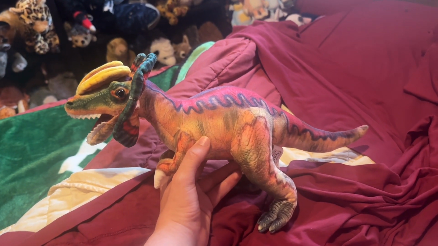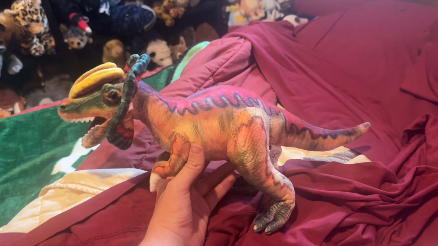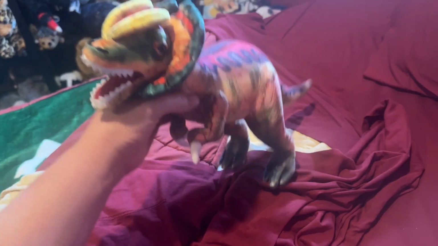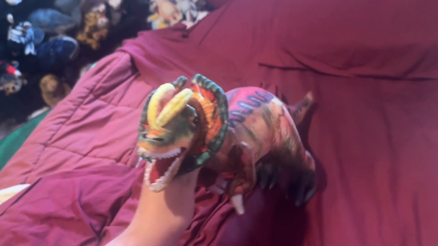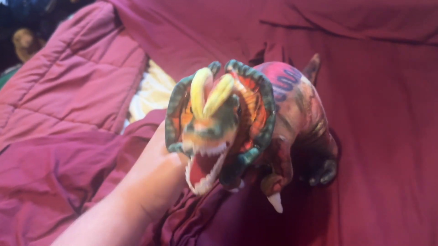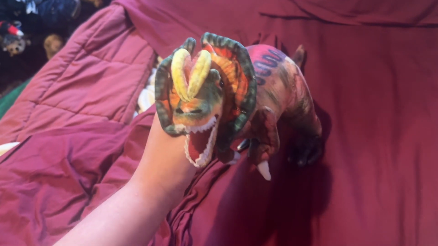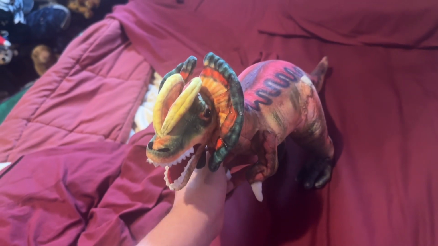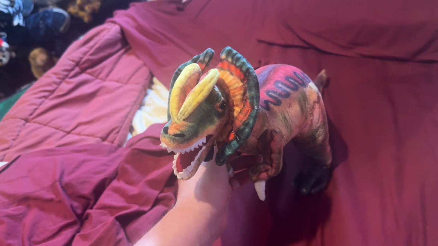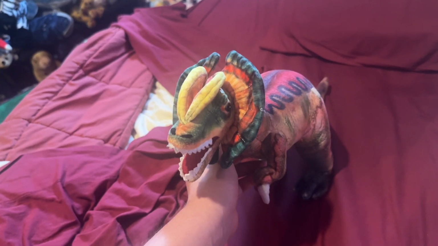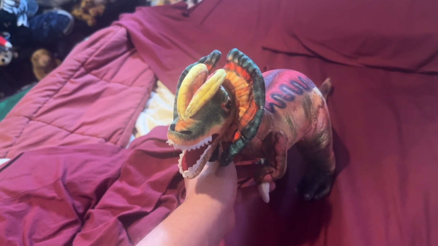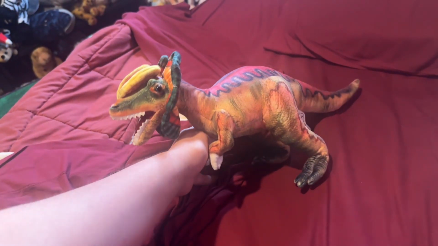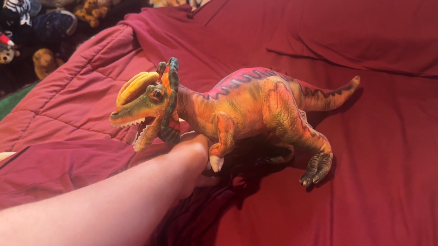Number 9, the quilled male velociraptor from Jurassic Park 3. Alright, so the reason why the male variant of the velociraptor from Jurassic Park 3 is on this list is, well, I love the color scheme of that particular velociraptor, and I think the blues, reds, and whites of the velociraptor's color scheme go well together.